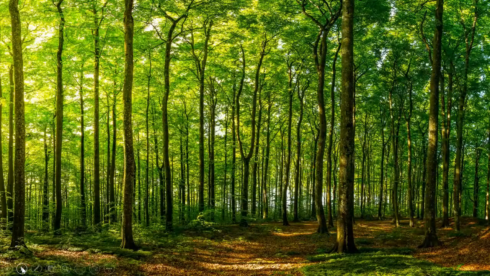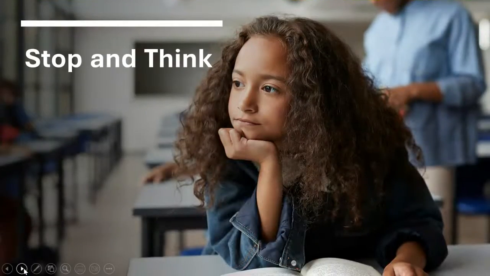And we also have terrestrial ecosystems, which are forests and grasslands that can be host to a variety of land-dwelling animals and plants. So let's stop and think about the environment or the ecosystem that we live in. What kind of animals do we have? What kind of plants do we have that support it?